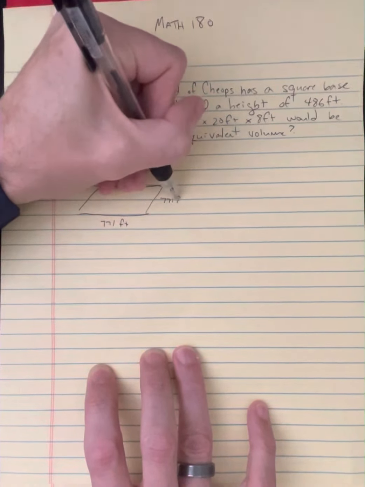Now, this is pyramid volume. Each of the rooms has volume, well, it's 35 foot times 20 foot times 8 foot, which is, if you multiply those together, you get 5,600 cubic feet.